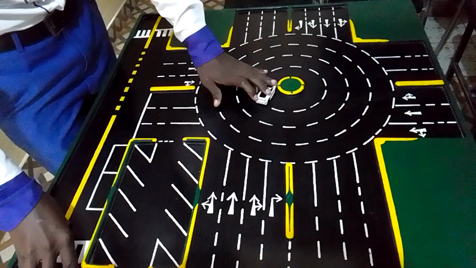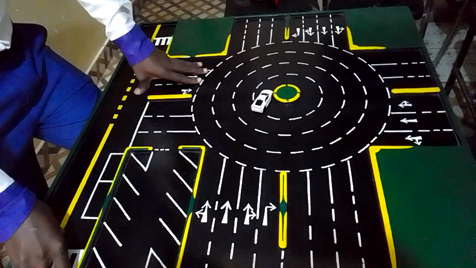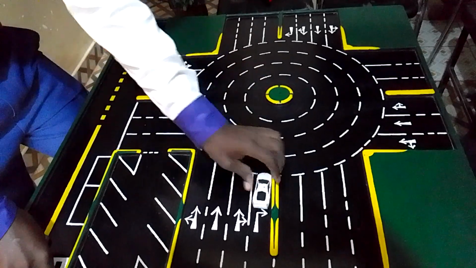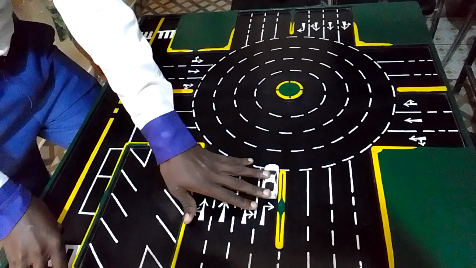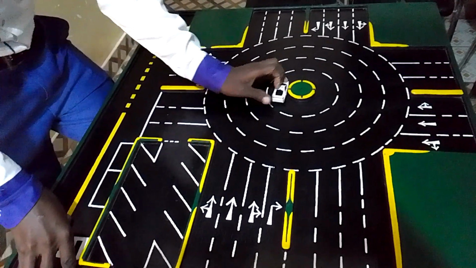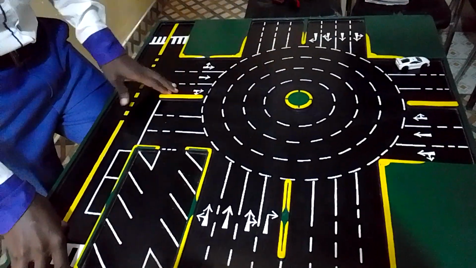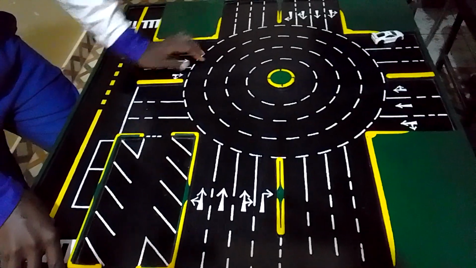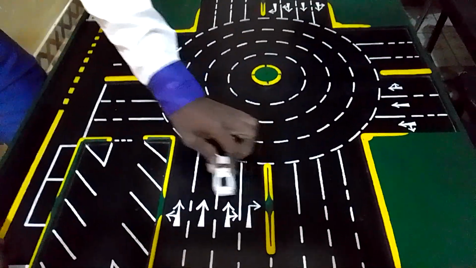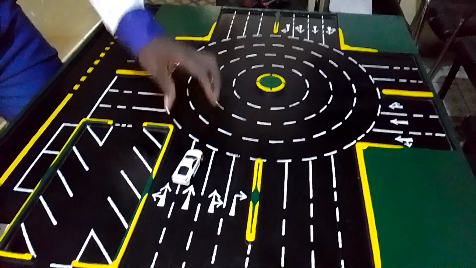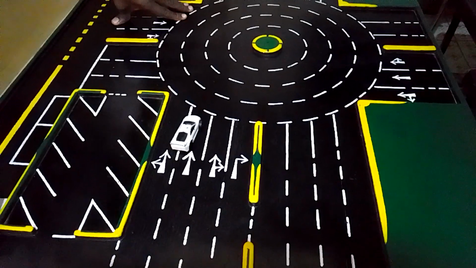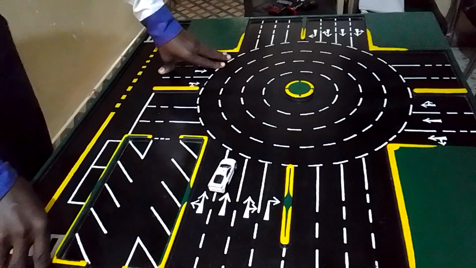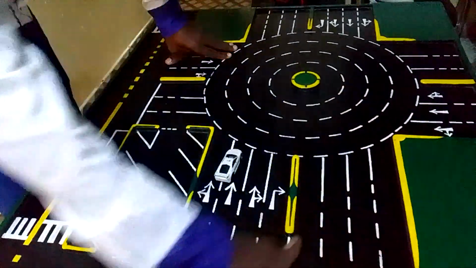When you approach the roundabout, you'll be approaching it using the wrong lane, and then if you use this lane 4, you'll be leaving the roundabout using the wrong lane. Then another mistake is changing lane on the roundabout. That is a mistake. And then finally, observing traffic lights from the opposite direction. So that is the entire board.